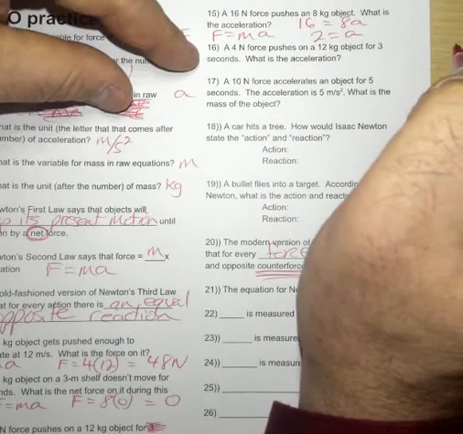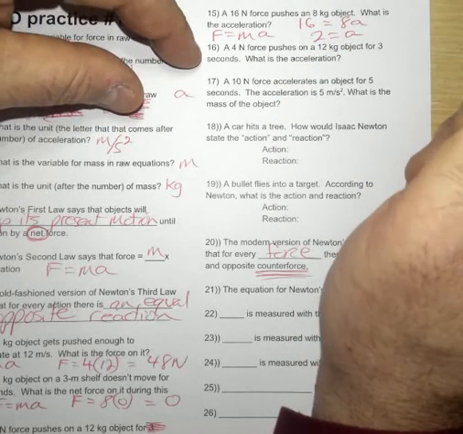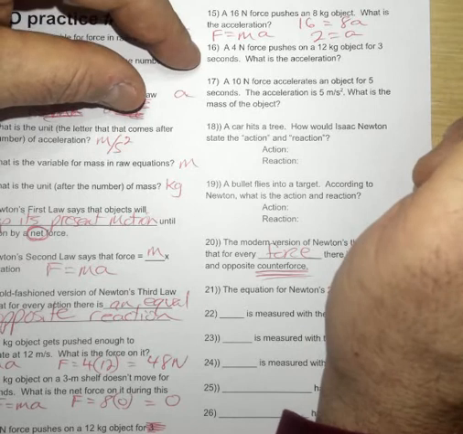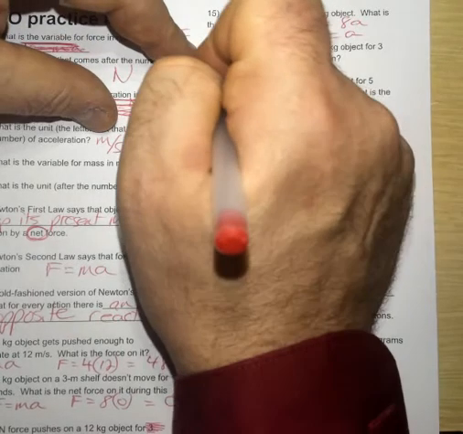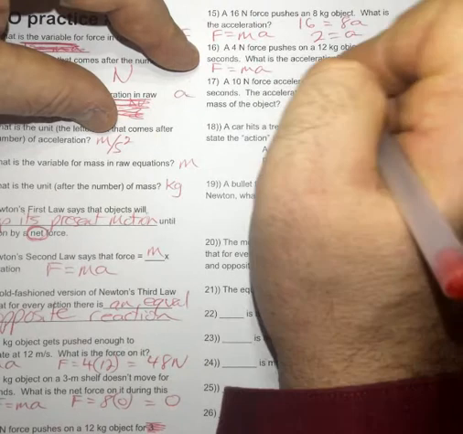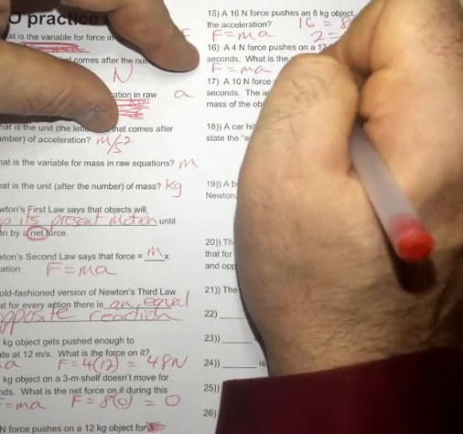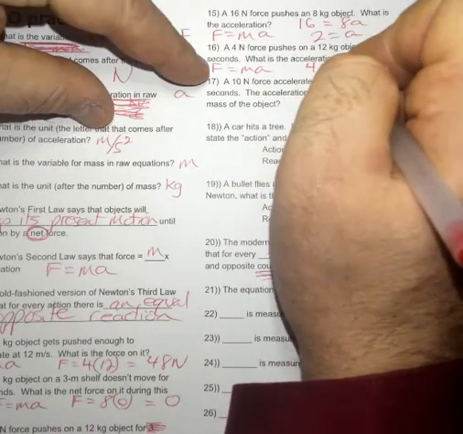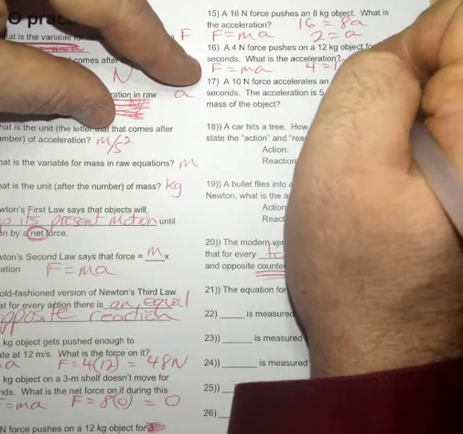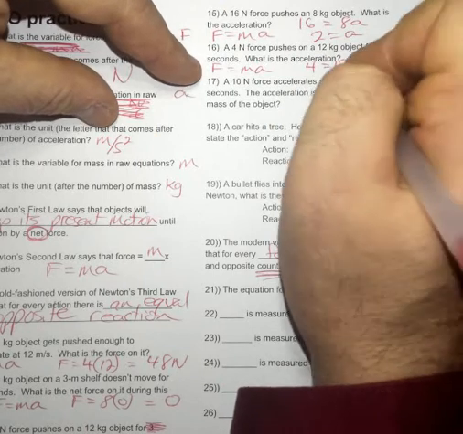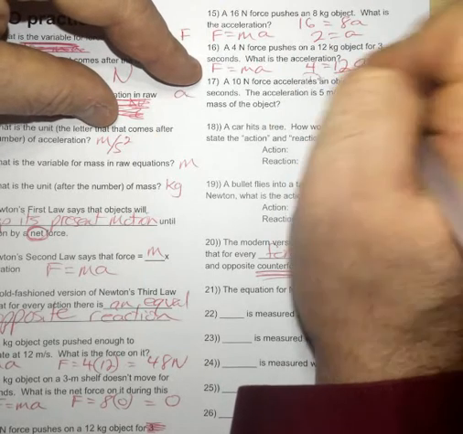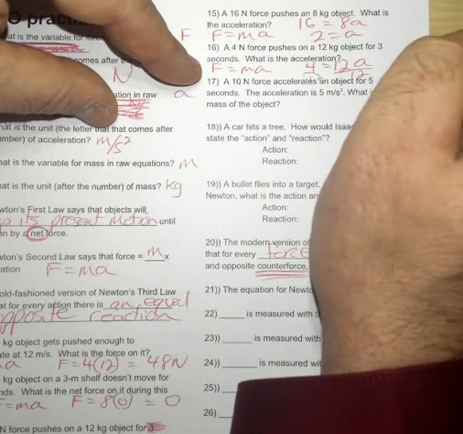Number 16, a 4 Newton force pushes on a 12 kilogram object for 3 seconds. What's the acceleration? F equals ma. The F is 4. The m is 12. We are looking for the a. Divide both sides by 12 and we get a is 0.33.